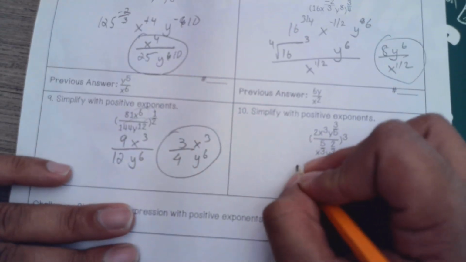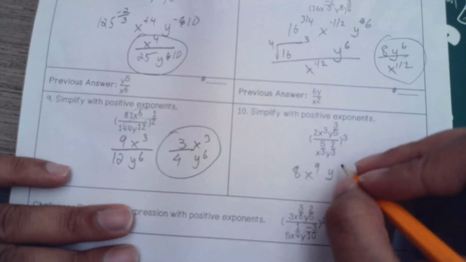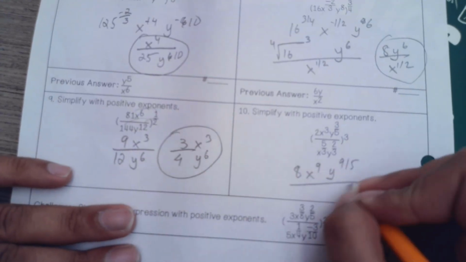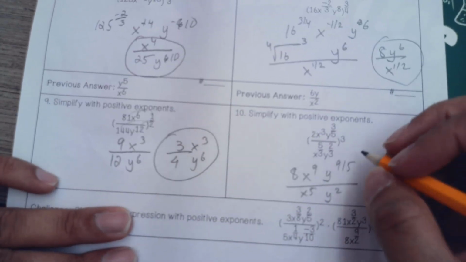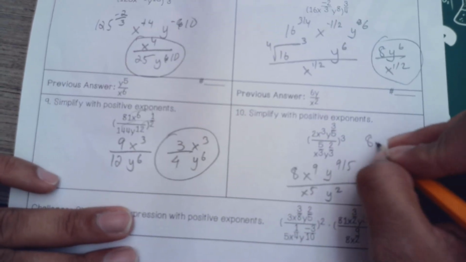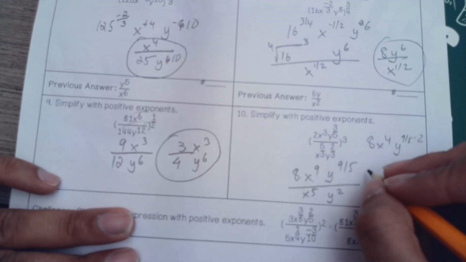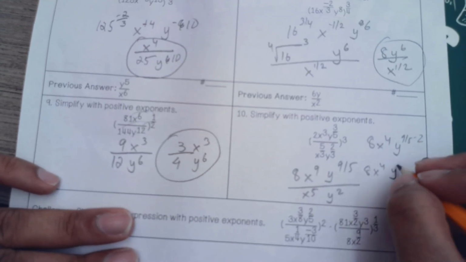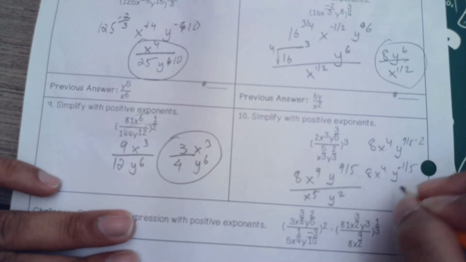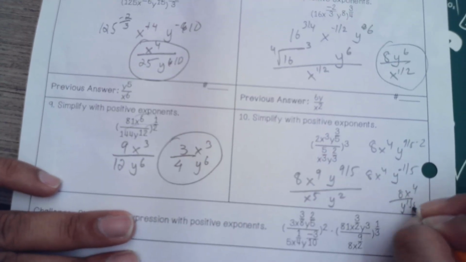With this one, you're going to distribute cube everywhere. 2 cubed is 8, x to the power of 9, y to the power of 9/5, x to the power of 5, y to the power of 2, and then simplify it, you get 8x to the power of 4, y to the power of 9 fifths minus 2, which is y to the power of negative 1 fifth, is 8x4 over y to the power of 1 fifth. Is that an option? Yep.